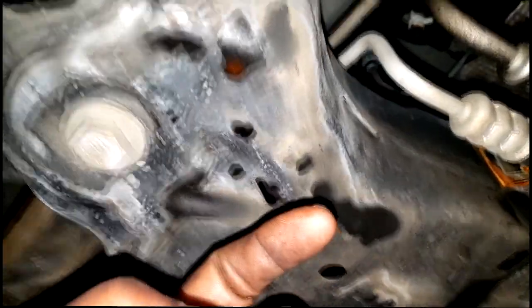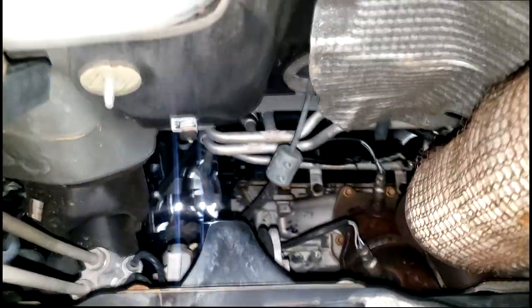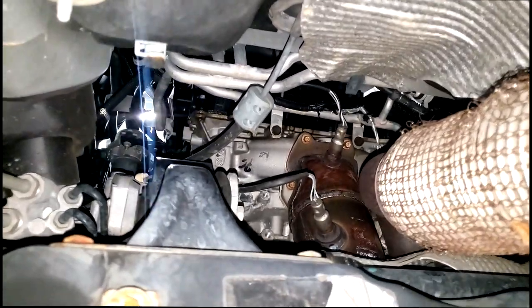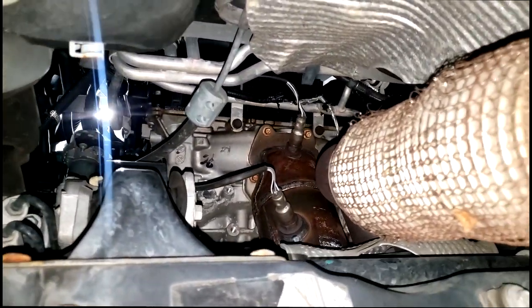Where's that leak that I saw? Yeah, I see a drip right here. All right, guys, we have a leak, so that explains why we're low on coolant. Now let's take a look. I can't see, guys, so I'm going to take the camera up front with a light on it. See if y'all can tell me.